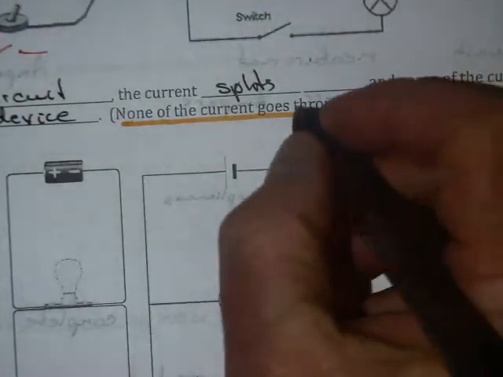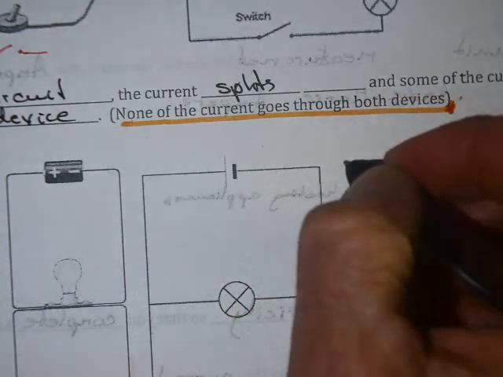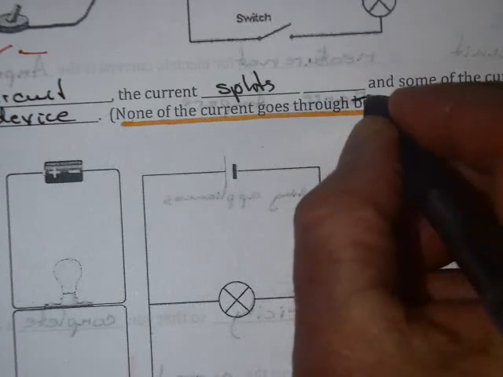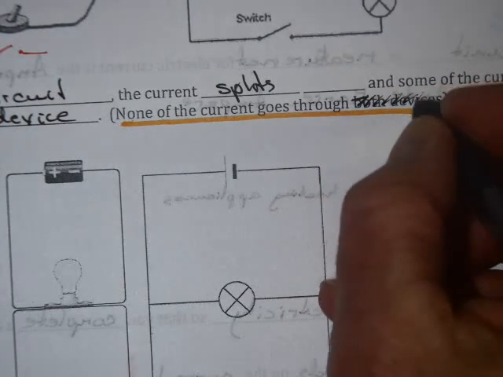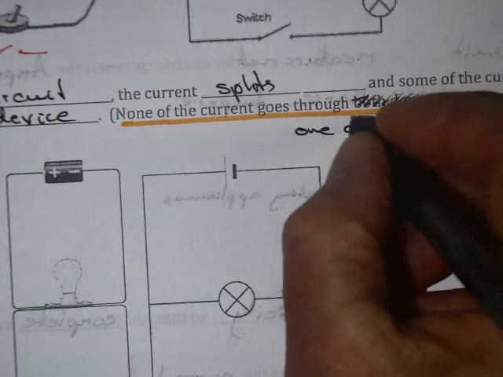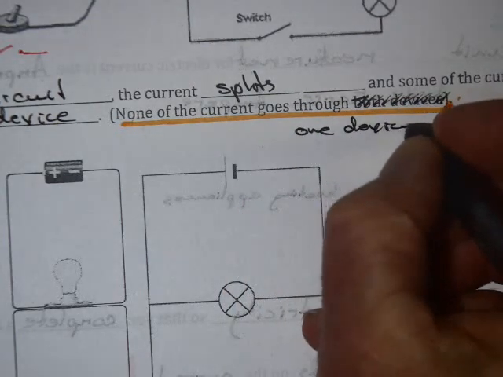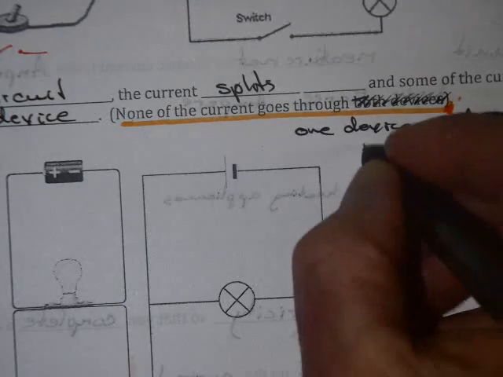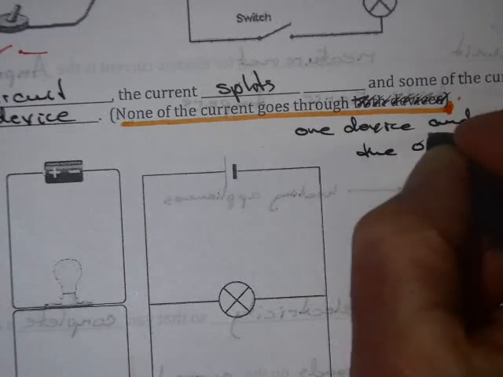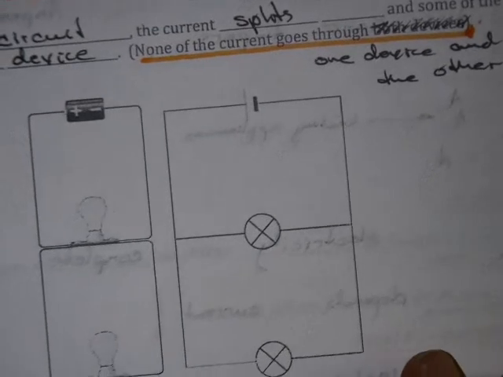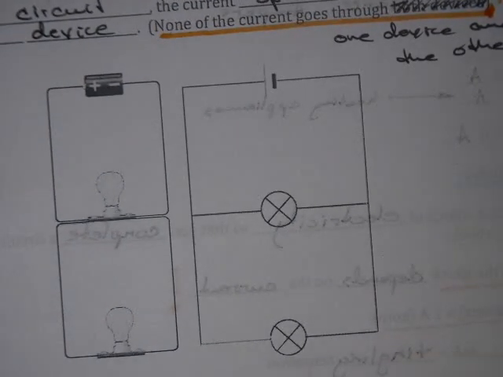None of the current goes through one device and not the other. And it turns out, if both these lamps are the same, the same amount of current will go through each one. Okay, but you don't have to worry about that.